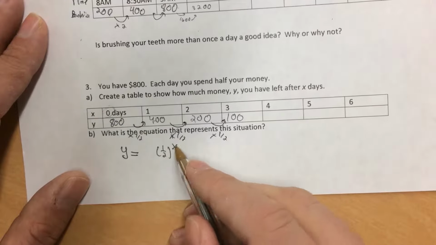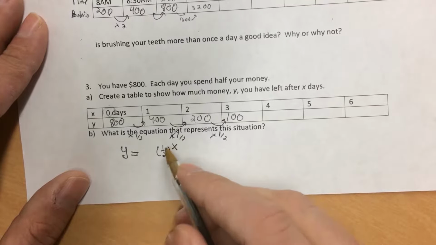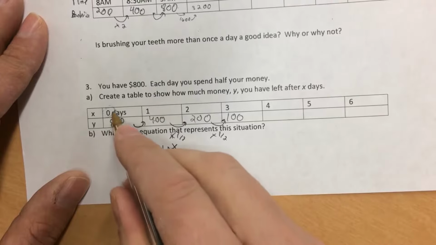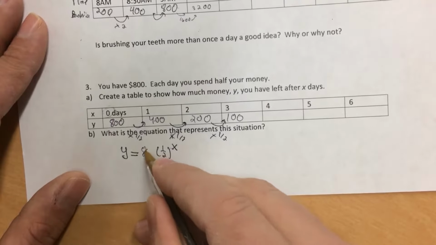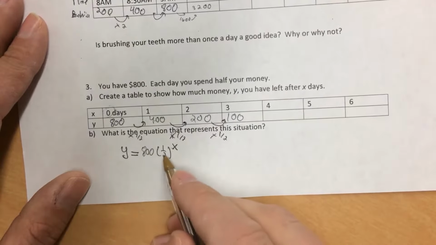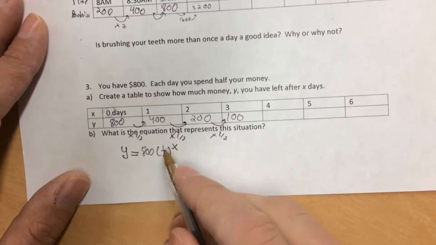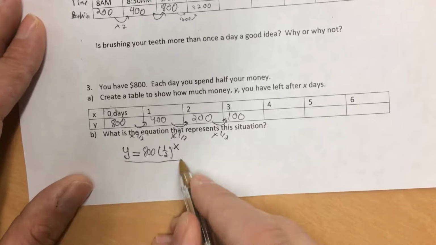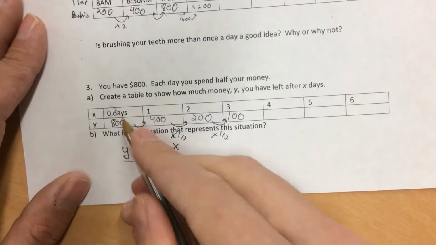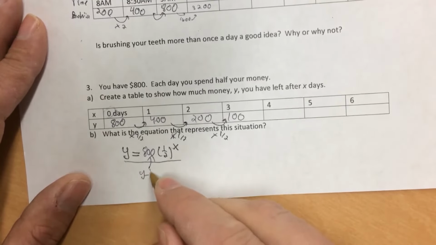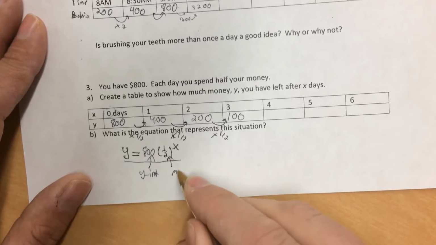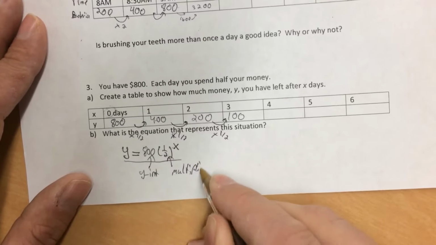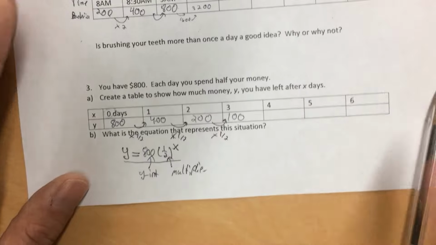When x is 0, anything to the 0th power is 1, and we need to get to 800, so we multiply by 800. 800 times 1 is 800. And this is the exponential equation. The y-intercept goes right here, and the multiplier goes right here to the x power. Hopefully that helps.